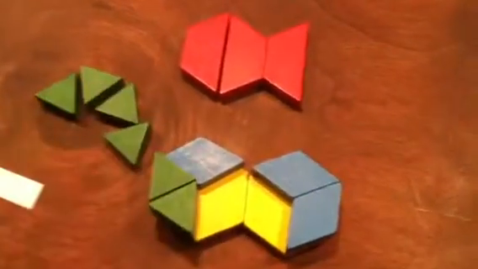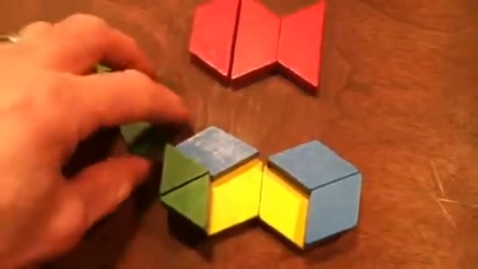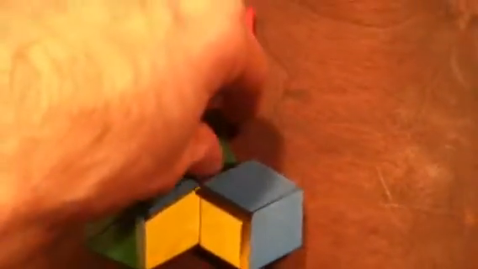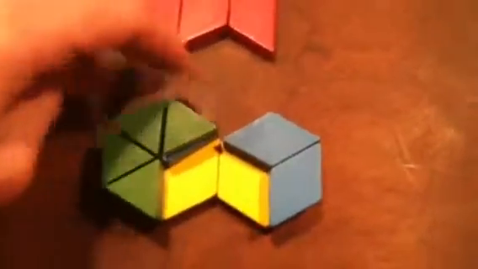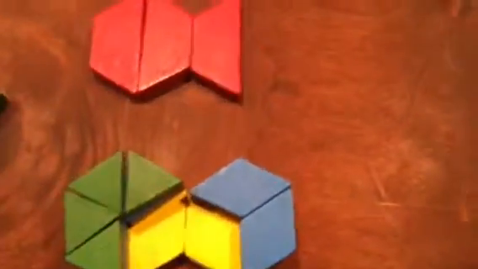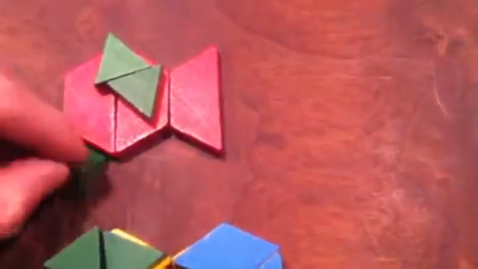Noticing that 2 greens make up a blue, so 4 greens make up one of those chevrons. Oops. I tried making a stand for my camera, but it didn't work very well. I got to get a new one. Okay. And then 3 of them represent a trapezoid. There we go.